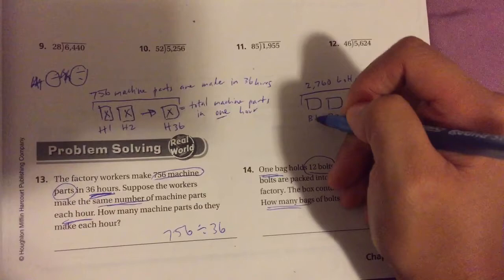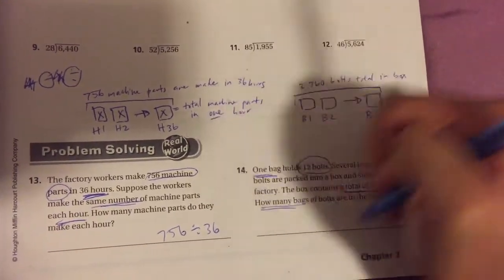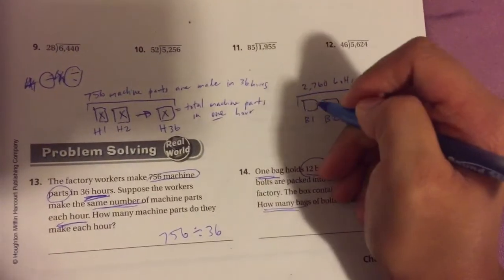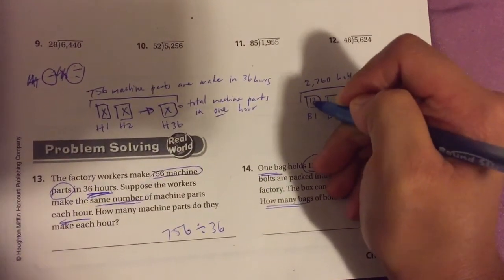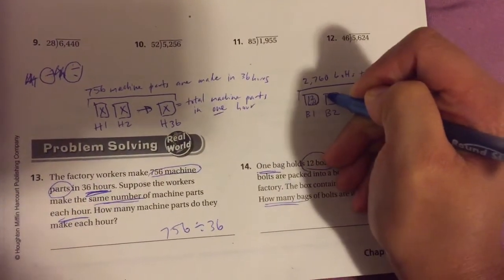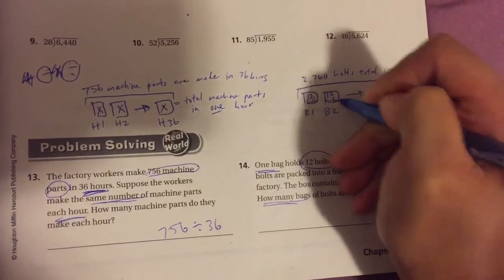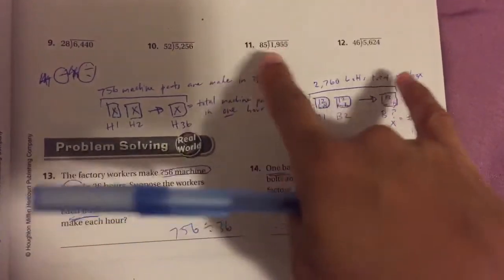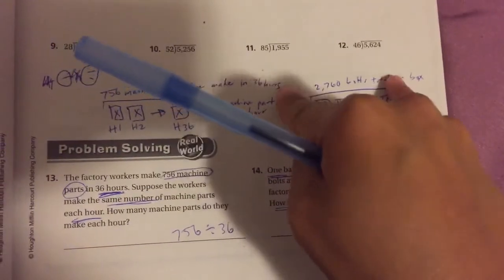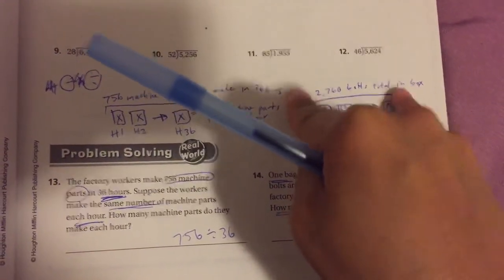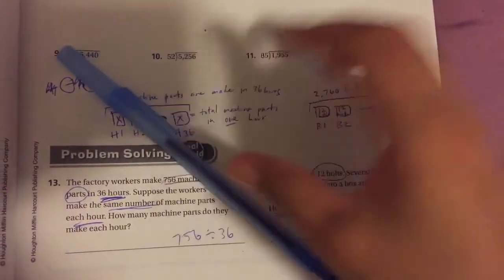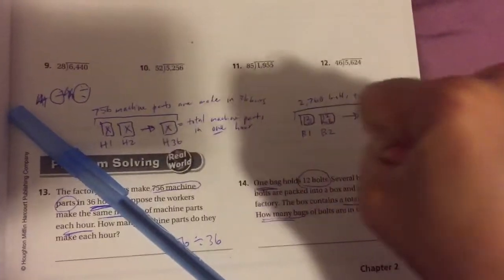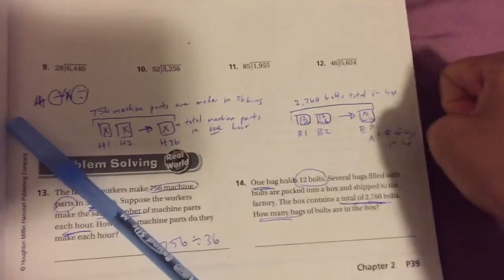Now, how many are in each bag? Let's read again and see how many bolts are in one bag. One bag holds 12 bolts. So inside of here, there's 12 bolts. 12 bolts. 12 bolts. So you can see here we have a total. If there's 2,760 total bolts, and each time we're taking away 12, minus 12, and putting into a bag. Taking away 12, putting in a bag. Taking away 12, putting in a bag.